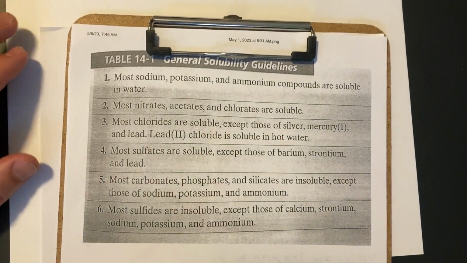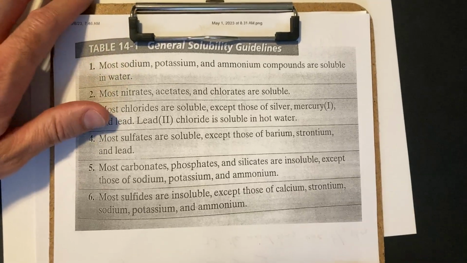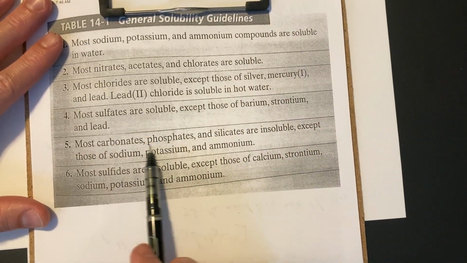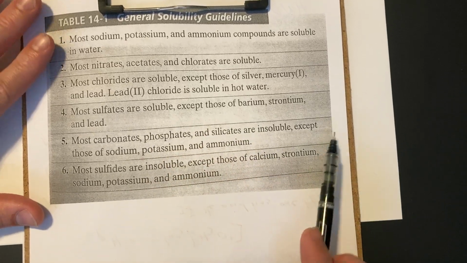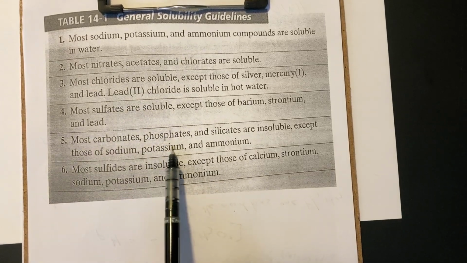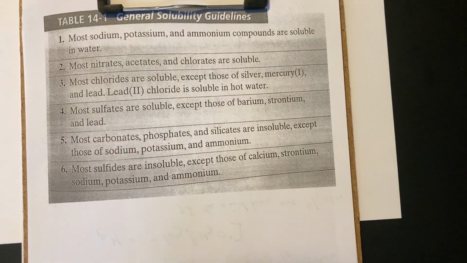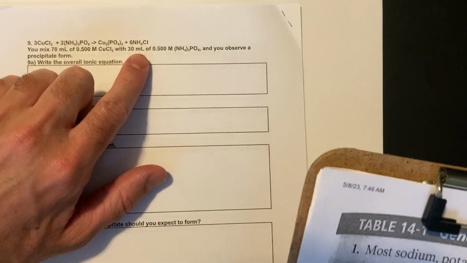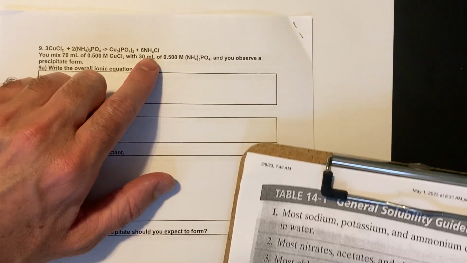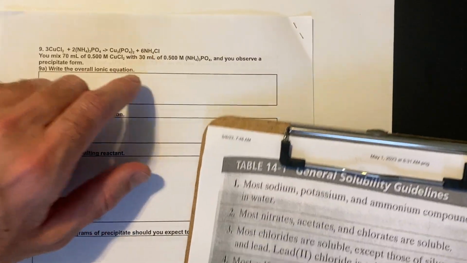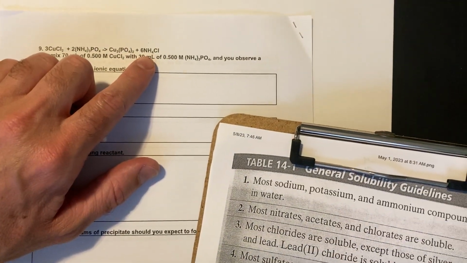Well, look at my solubility table. Let's check them out. One of them was copper phosphate. I already see right here, most phosphates are insoluble, and copper is not one of the exceptions. So I'm already thinking, well, dang, looking at copper phosphate, probably going to be my insoluble one, probably going to be my precipitate. Well, what's my other product? Ammonium chloride, NH4Cl, and ammonium, NH4, is a polyatomic ion.